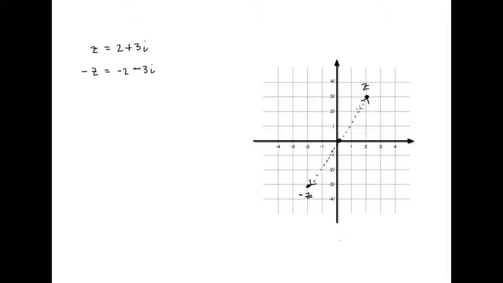One way to think about this is that we take this position vector of z and rotate it by a half turn, 180 degrees, or pi radians. So sending a complex number to its additive inverse, to the negative of z, is equivalent to a half turn about the origin.